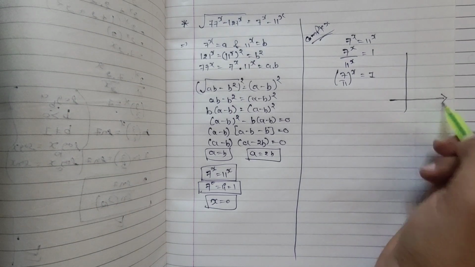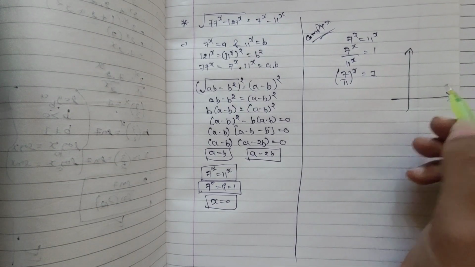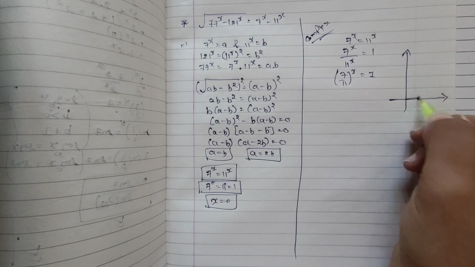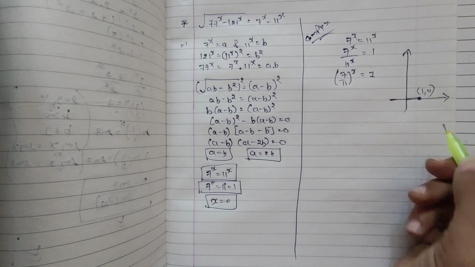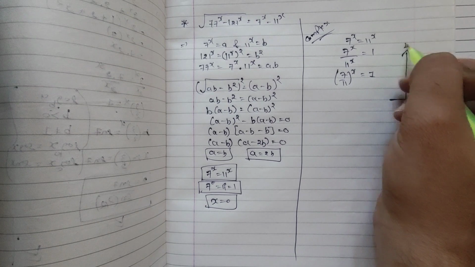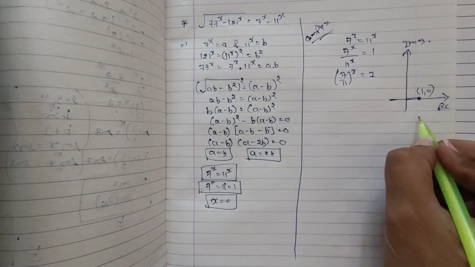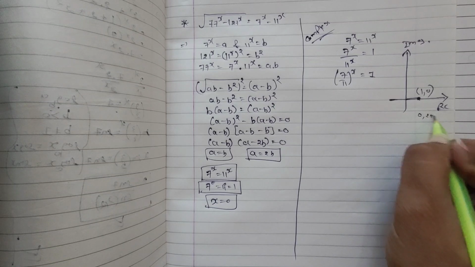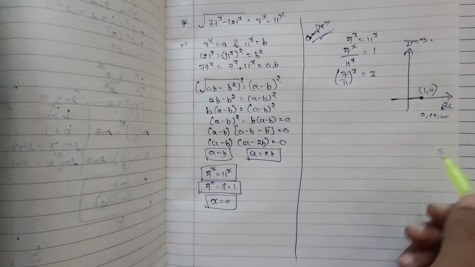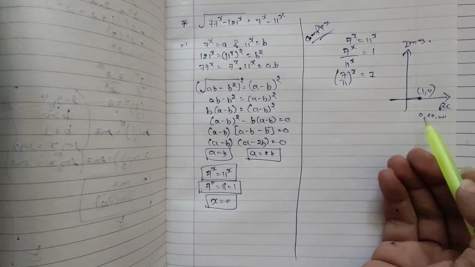I have already discussed this in my previous video, but one more time I will discuss this, right? I can represent (1, 0) here. This is the real axis, this is the imaginary axis. Now what is the argument of (1, 0)? You can say 0, right? 2 pi, 4 pi, if it completes 1 cycle, then 2 pi, 2 cycles, 4 pi. So this is the argument.